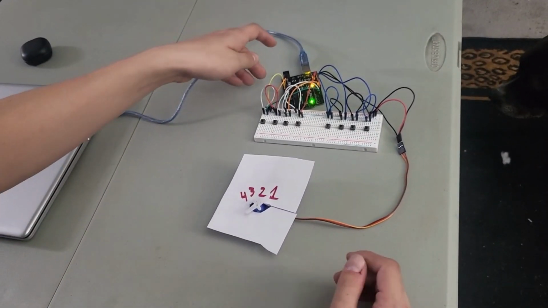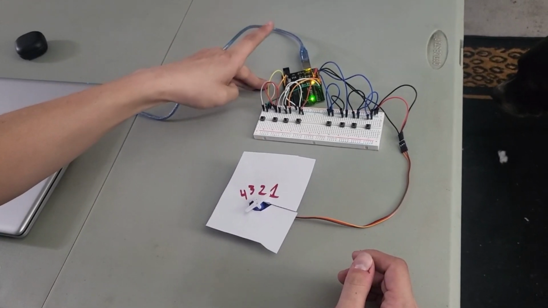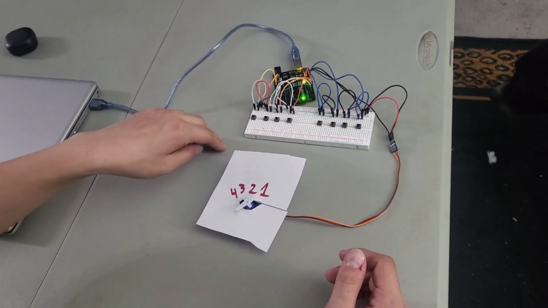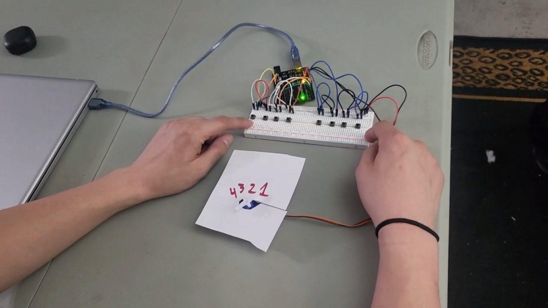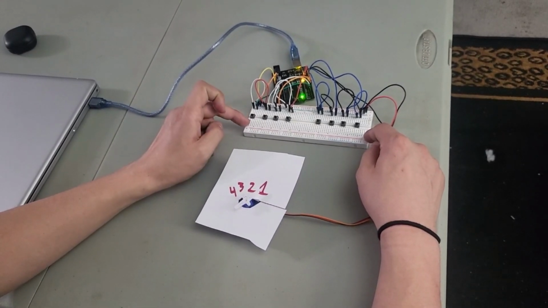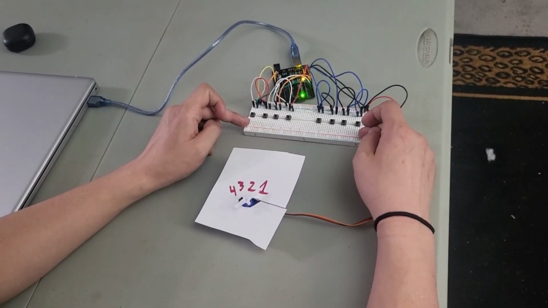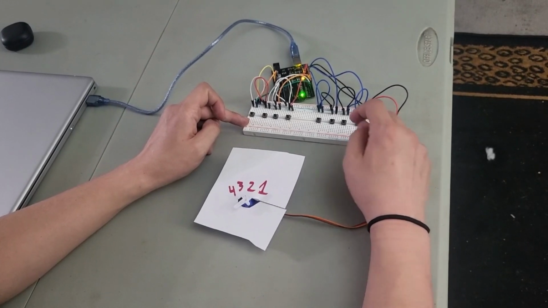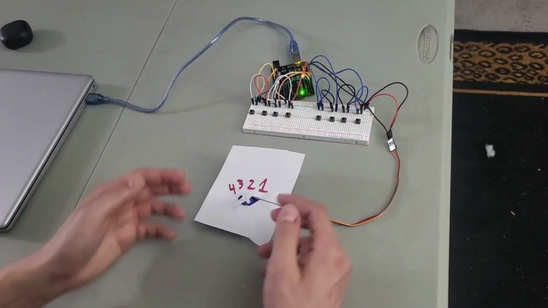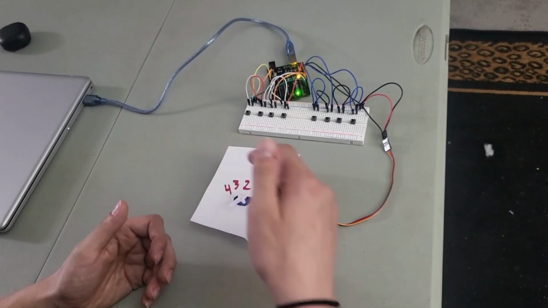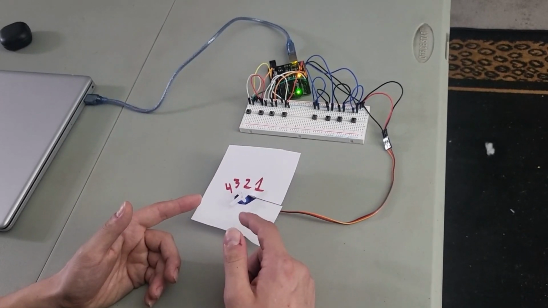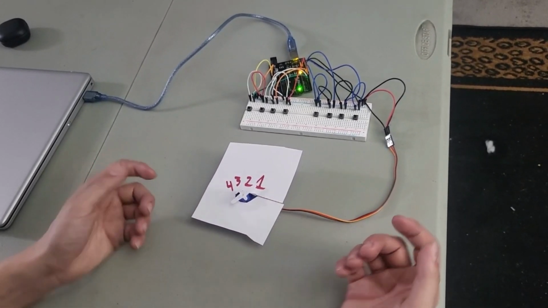Here you can see we have the Arduino, which is the controller of everything. We have 8 push buttons, 4 on the bottom and 4 on the top. These 4 are acting as the buttons you'd find in the elevator. These ones are acting as the buttons you'd find outside of the elevator on one of 4 floors. Here we have a servo numbered 1 through 4 to represent where the elevator is at any given moment.